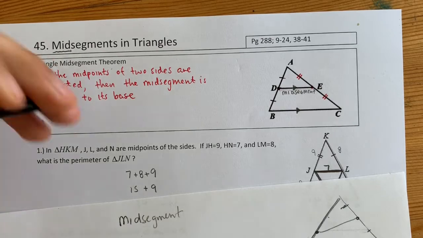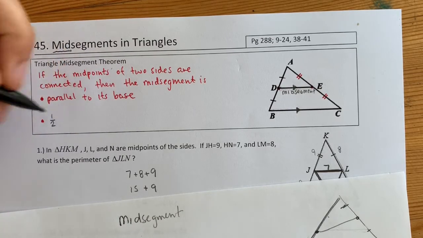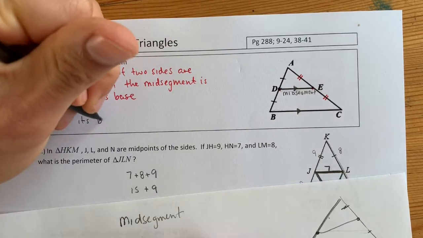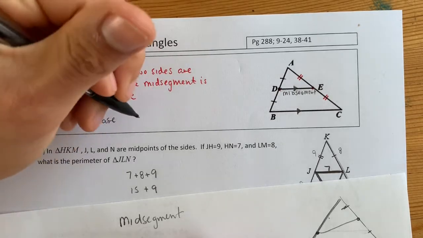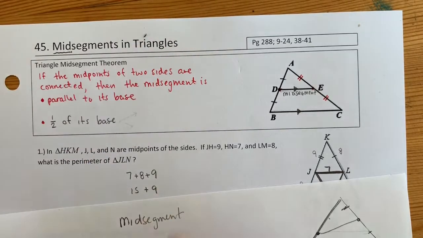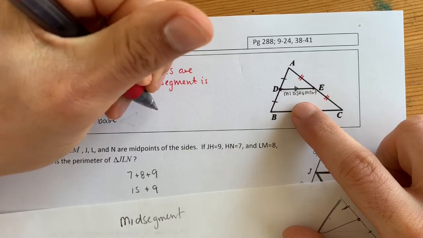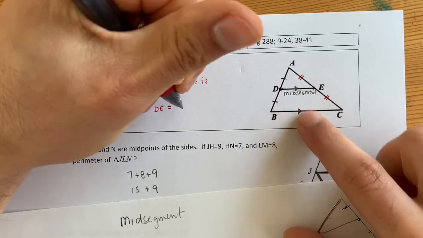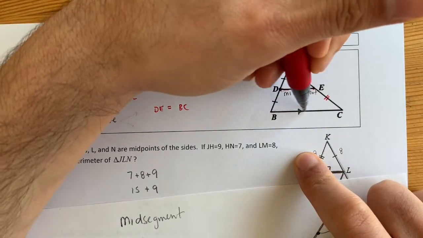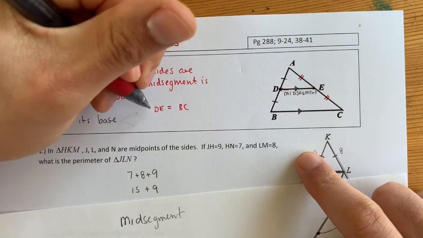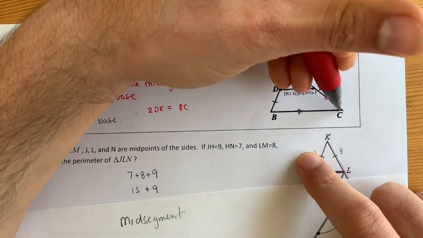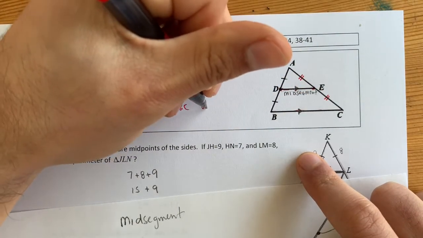So the midsegment is 1/2 of its base. Now let me put that in an example here. For this case, if I was to set this up, I could say that DE equals BC. Well, that's not true. This length is not equal to this length. To make them equal, I would have to double the midsegment. Double this length would give me this length. So that's one way of doing it. Or I can do it like this.